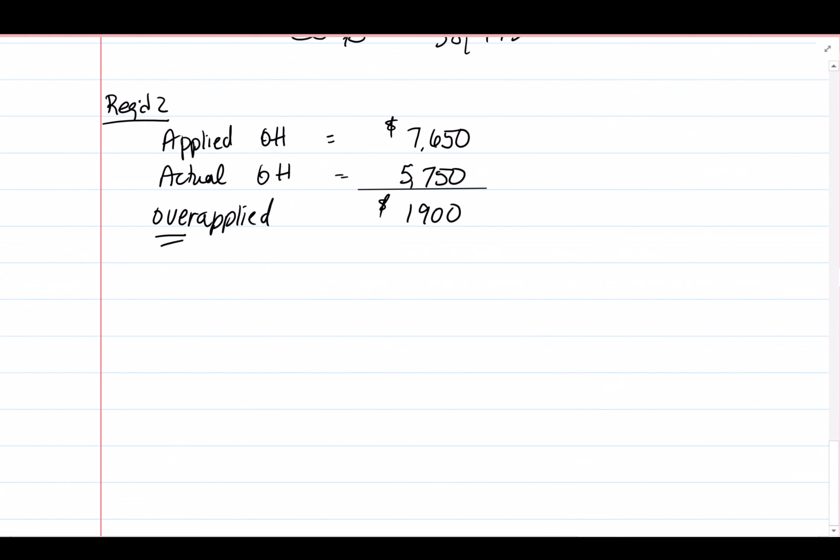So adjusted cost of goods sold is the $38,975 minus $1,900 equals $37,075.